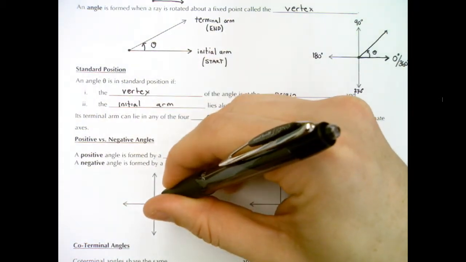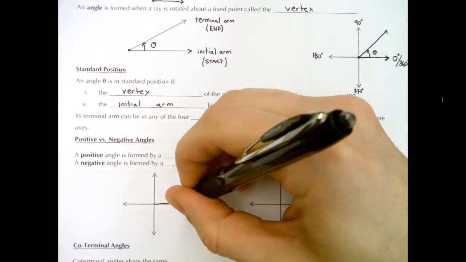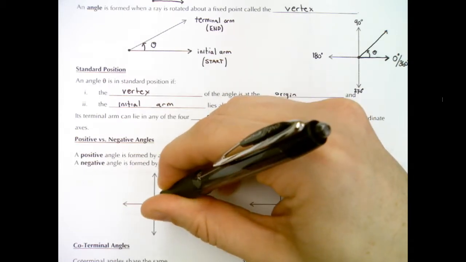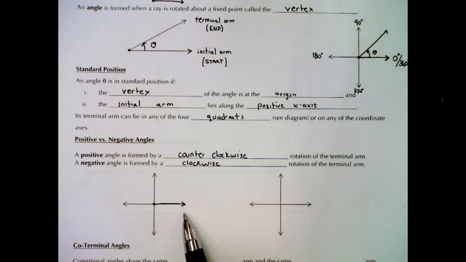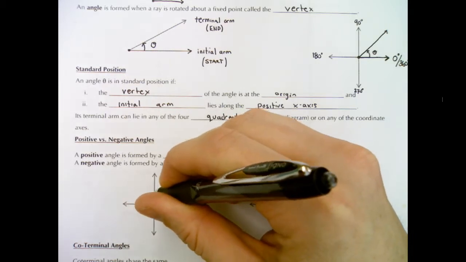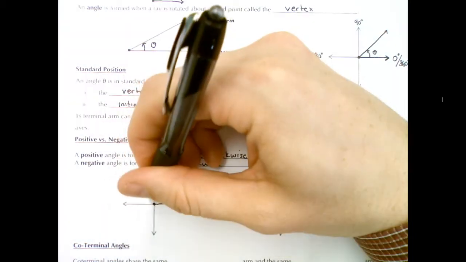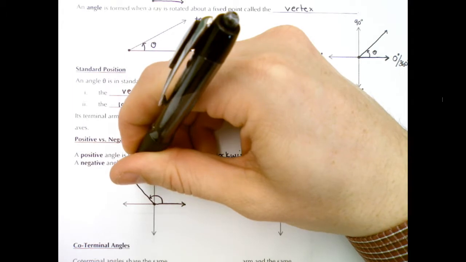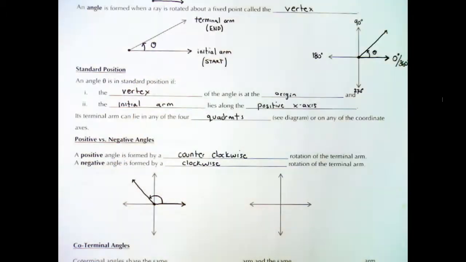If I've got my initial arm, I'm going to draw it on there to bold it for the first couple times. There's my initial arm. And let's rotate into the second quadrant this time. I'm going to rotate this arm into the second quadrant. And notice I'm not doing this precisely with a protractor, I'm just estimating. These diagrams are great for estimating and drawing.